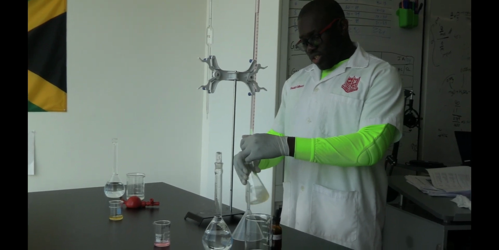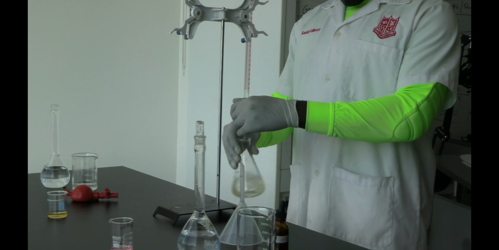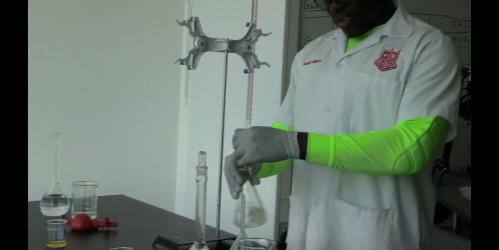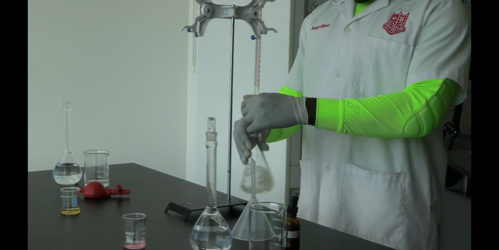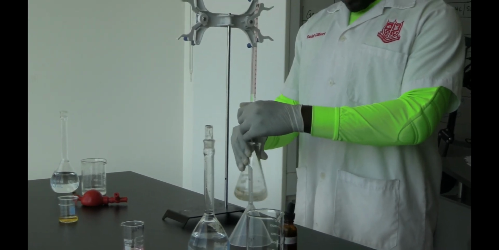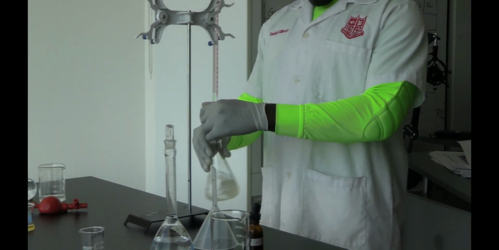So notice here I'm watching now the conical flask, not necessarily looking at the volume that is in the burette, because I'm trying to identify the color change at the end point. That's what I'm focused on. Okay, so I'm looking for it to change from that yellow greenish color to that pinkish color.